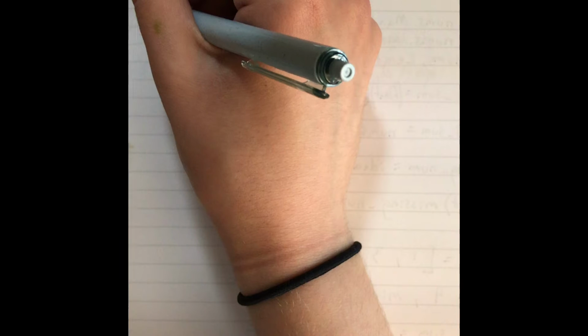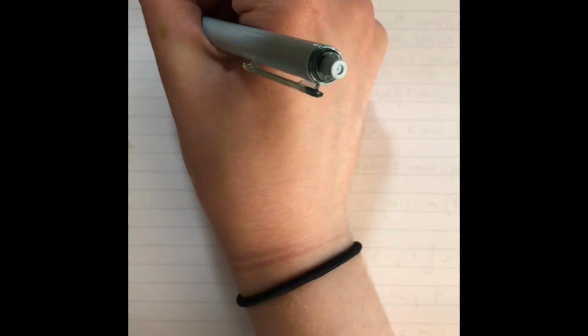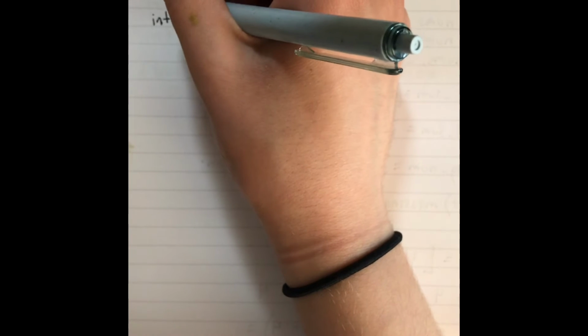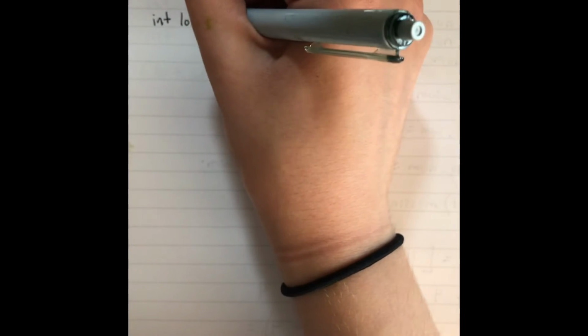Our inputs will be an array and the sum. We'll initialize several variables. One will be a lower bound or tail.